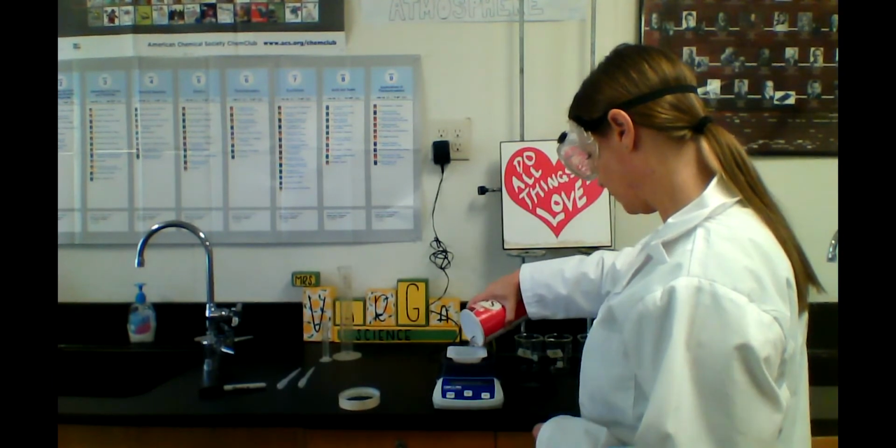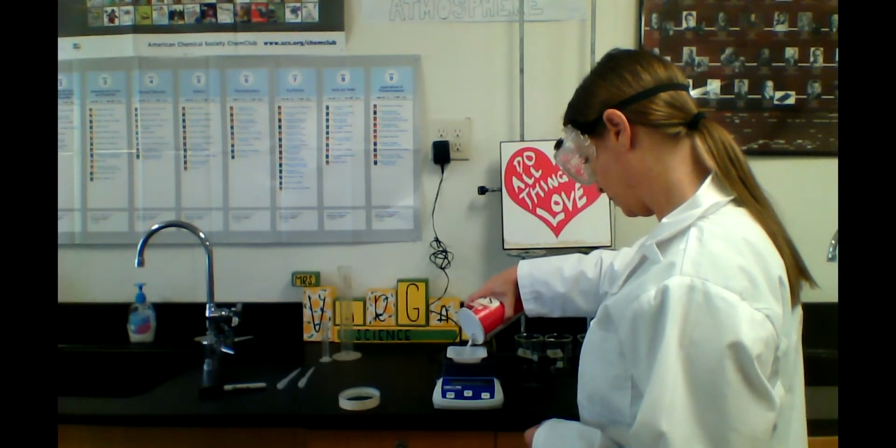We're going to prepare our stock solution, the 25% sodium chloride, for the concentration and density lab. So I'm going to take my weigh dish, and I'm going to zero the balance with the weigh dish. So now that it reads 0, I'm going to add my salt to get to 25 grams. Slowly.